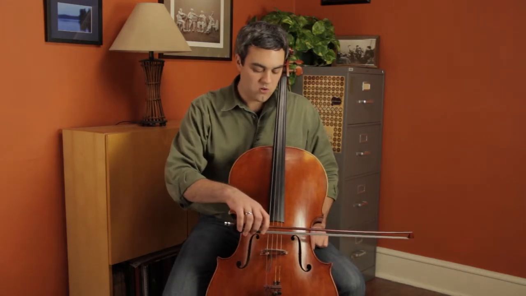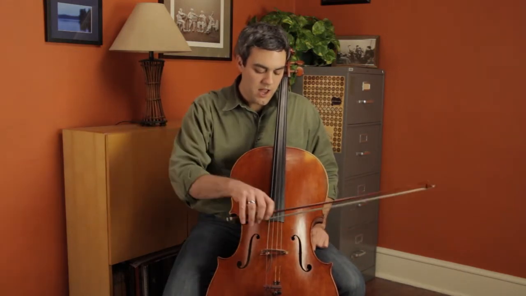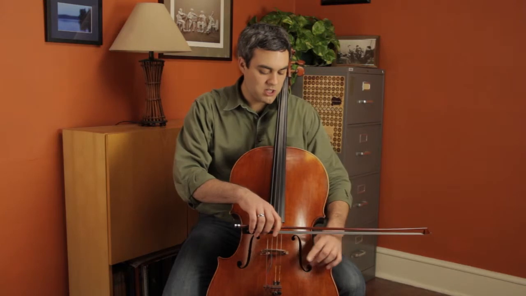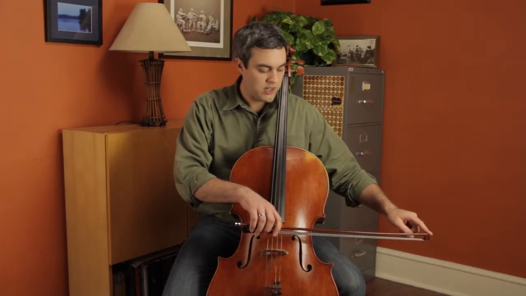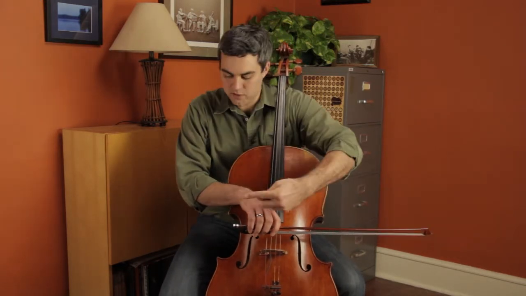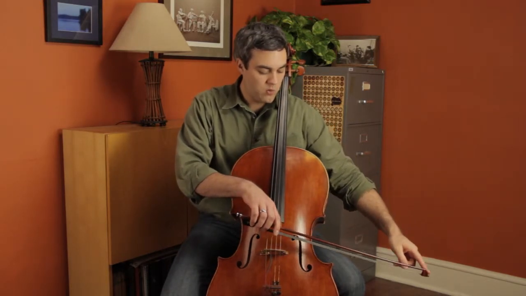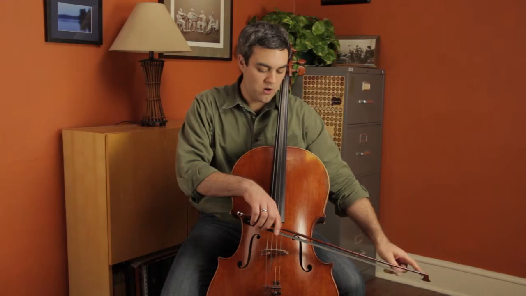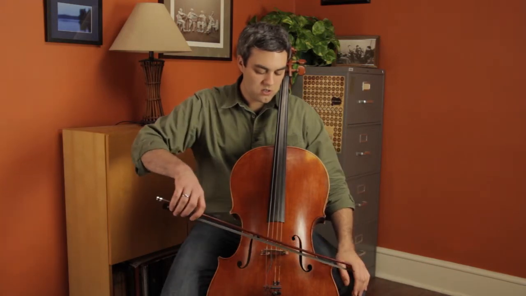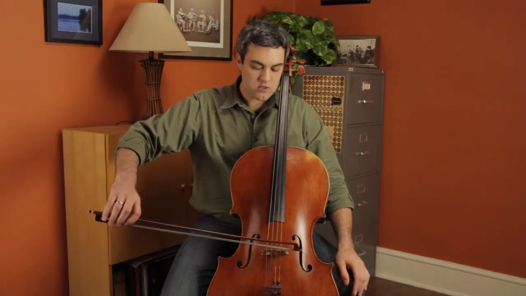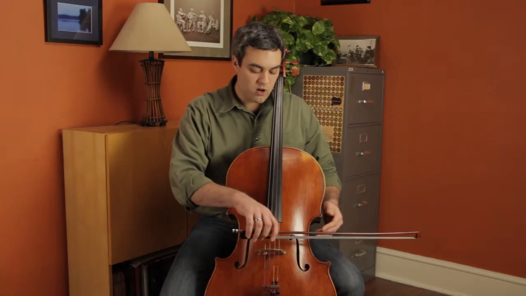I'll show you that again. Here's a straight bow, and if I want to go down to the Ponticello, I need to take the trailing end of the bow. This is the leading end going this way, and this is the trailing end. I want to take the trailing end of the bow and put it where I want it to be at the end of the bow. And there it is.